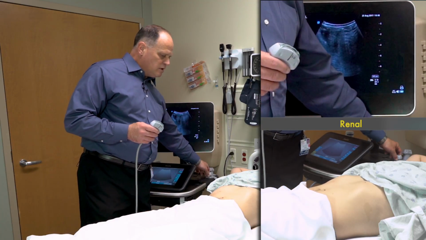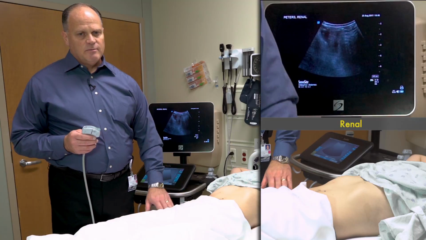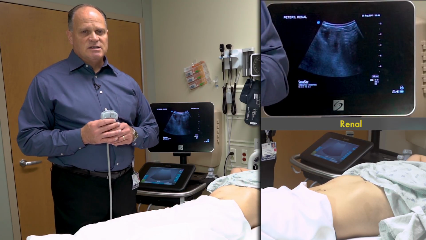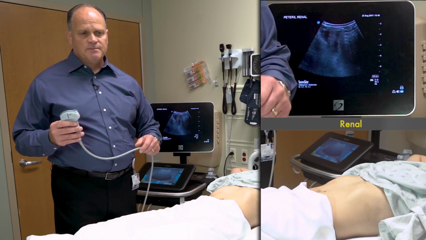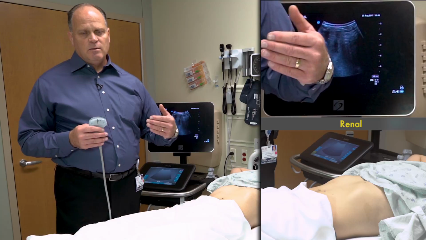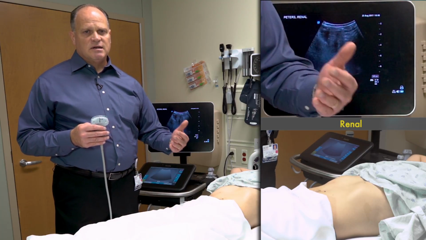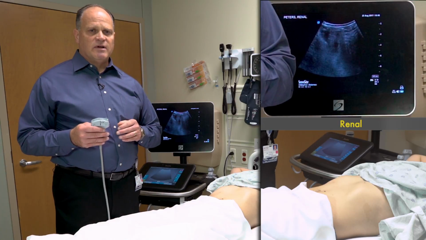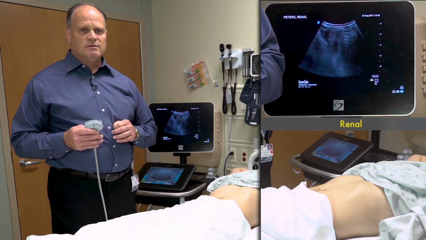Most of the time, you can also get images from the sagittal view in patients. However, the more bowel gas that's present, the more challenging that becomes. The other thing that we can do to improve our views is have our patients roll into a right lateral decubitus and a left lateral decubitus position so that we can see the kidney and image it from the posterior aspect of the patient as well.